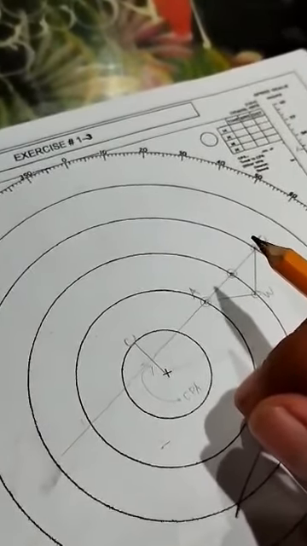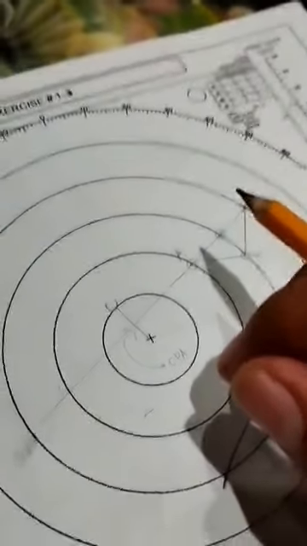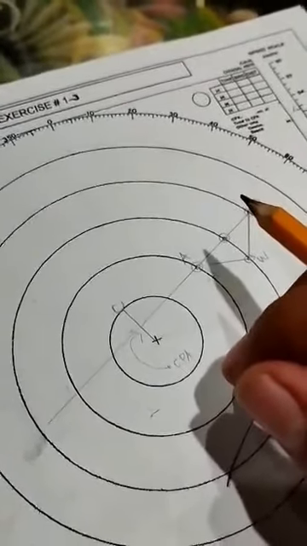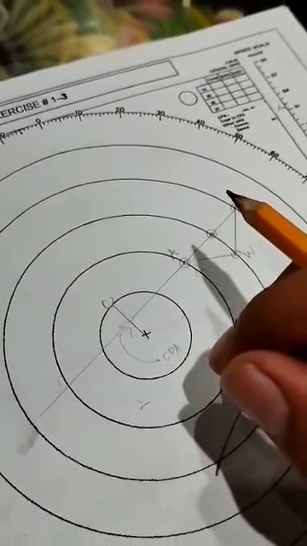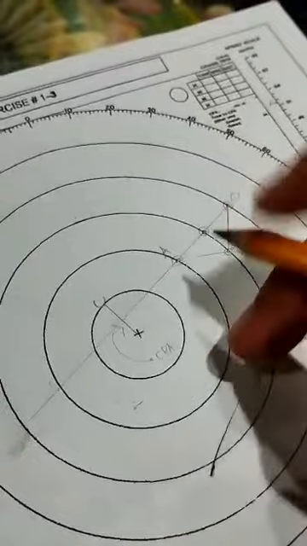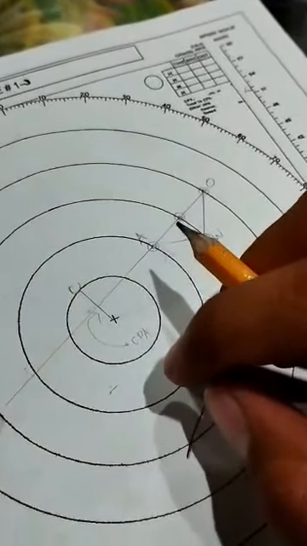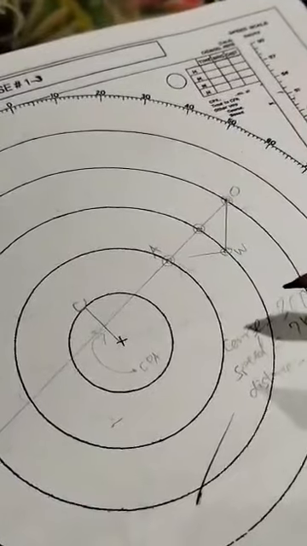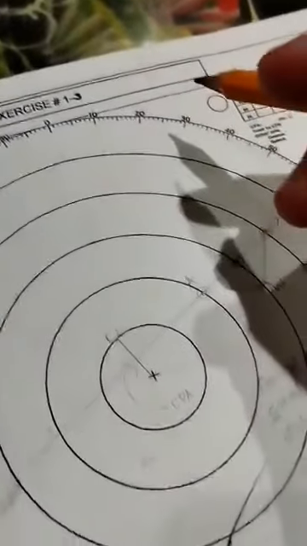So next, we need to get the course and speed of the target in the radar plotting. From point O, draw your course in the opposite direction and cut off the distance your ship has traveled for the time period of OA, or 12 minutes in this case. Let's say your course is 045 degrees and speed is 12 knots.